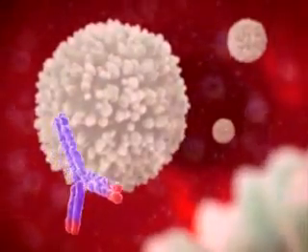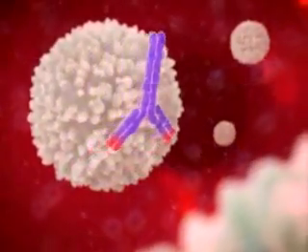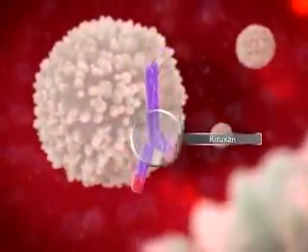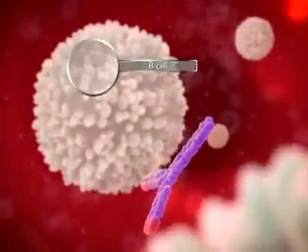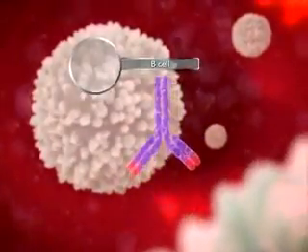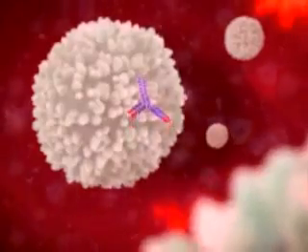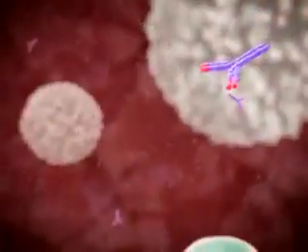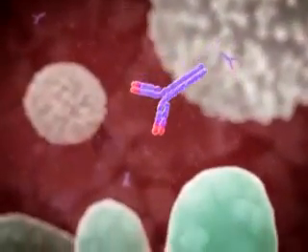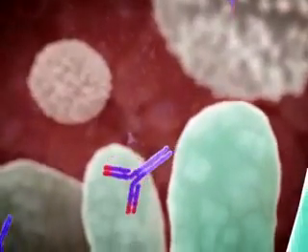Rituxan is a recombinant DNA-derived, humanized monoclonal antibody. It recognizes CD20, a receptor found exclusively on the surface of both normal and malignant B lymphocytes, or B cells. Rituxan binds to CD20 and ultimately destroys its target cell.